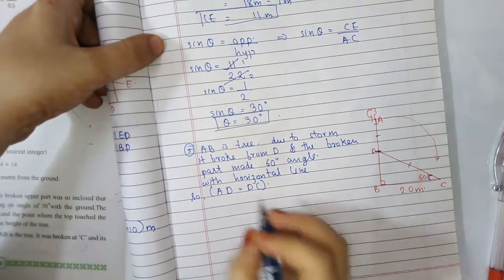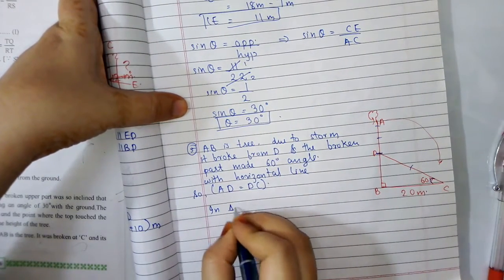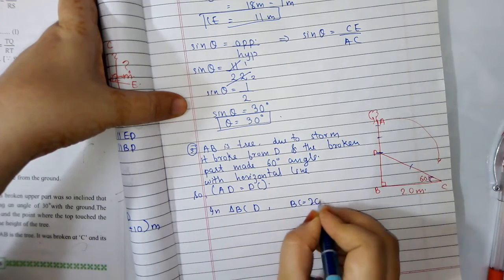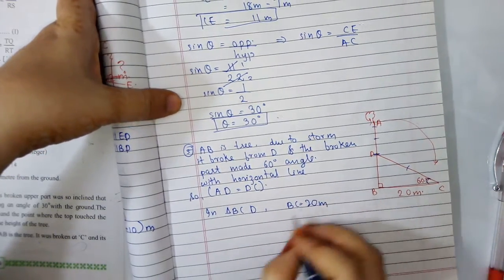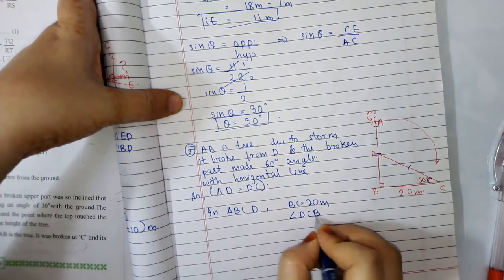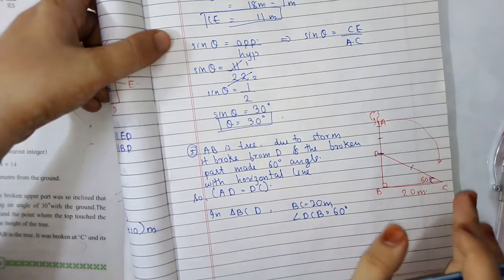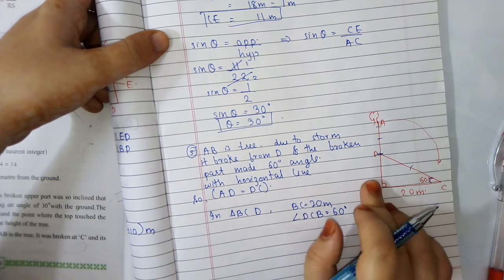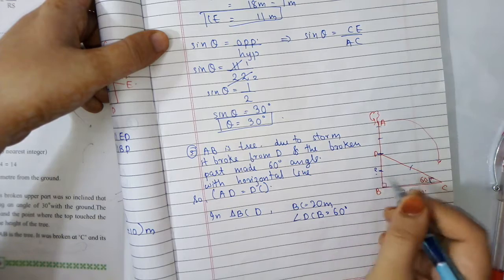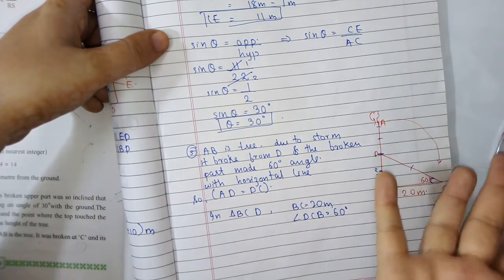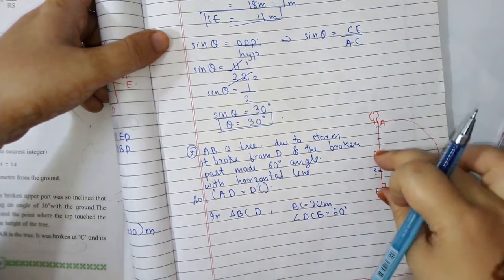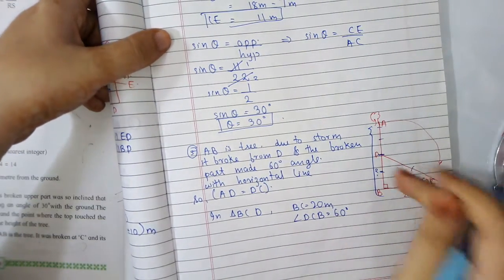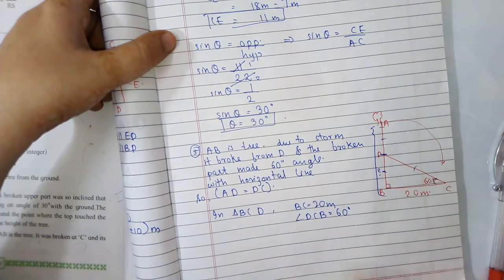First, in triangle BCD, BC is given, that is 20 meter. This is the base BC, and angle DCB is 60 degree. So with a 60 degree angle and the adjacent side 20 meter, we have to calculate the opposite side. If we find BD, then only we are able to calculate the height of the tree. So first we will find BD from triangle BCD.